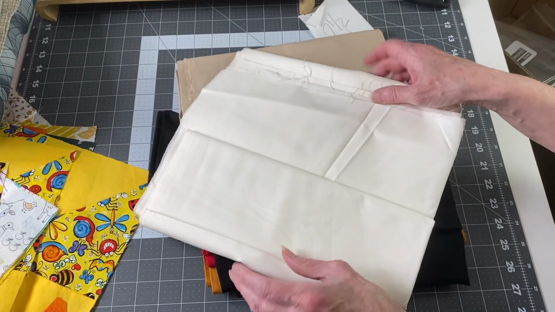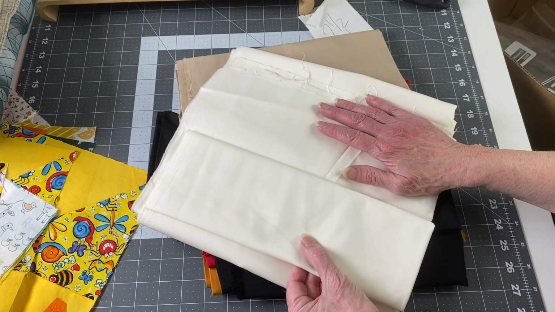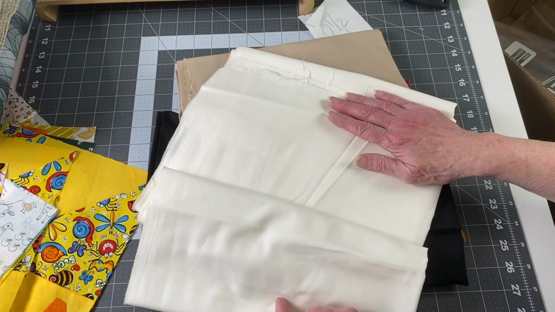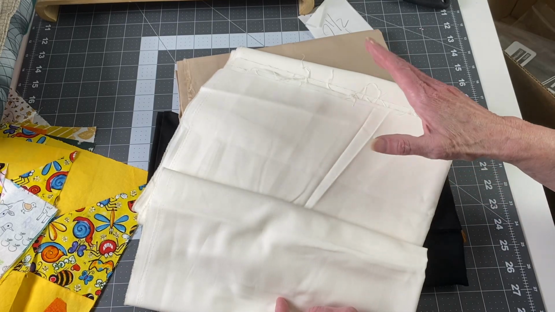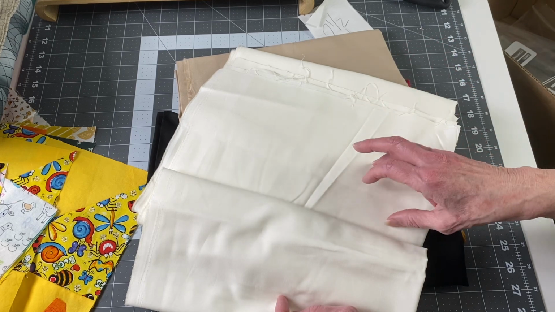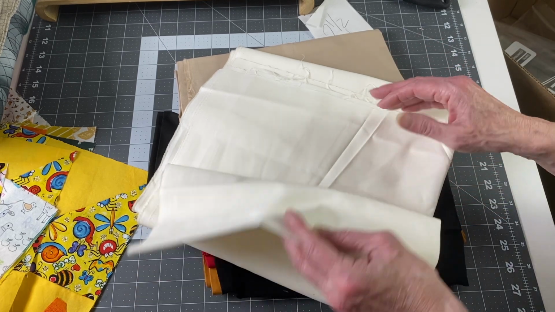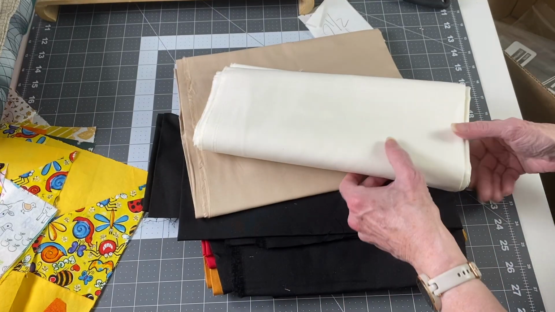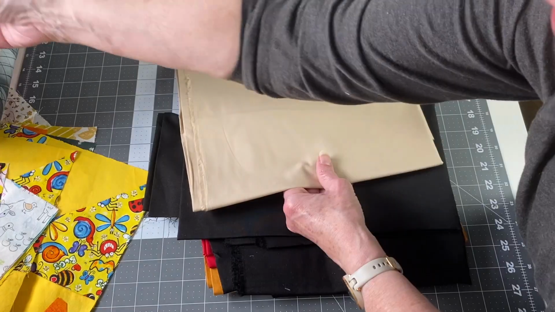This is nice. It's a white, but it's not a stark white. I think we had some of that yesterday when we were looking in the video at all the patchwork pieces. Some had bright white and some had more of a cream, and this is more of a cream. It's still white, but more cream. And I think we needed more of that.